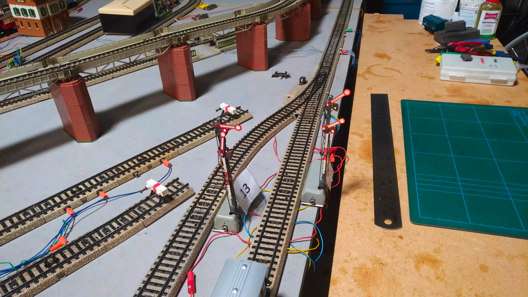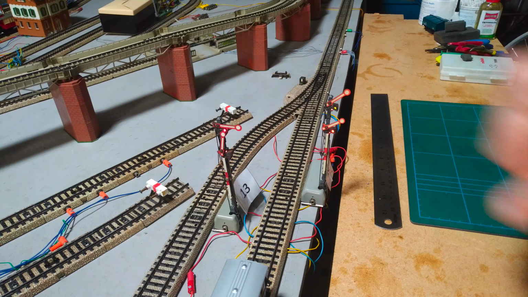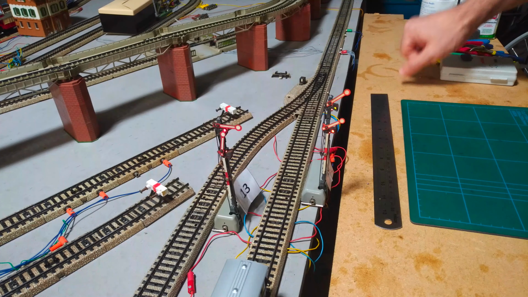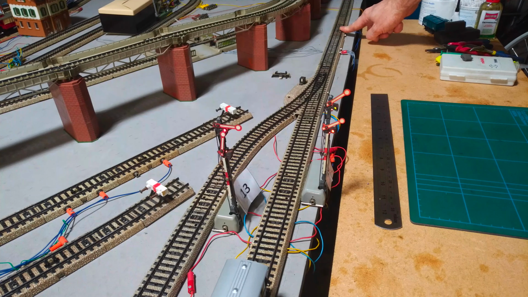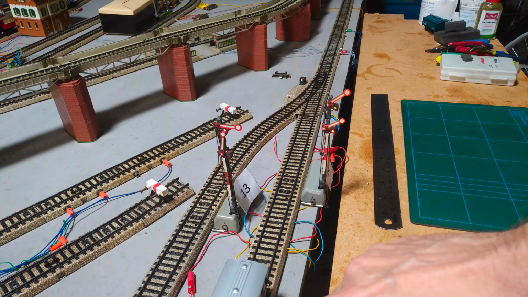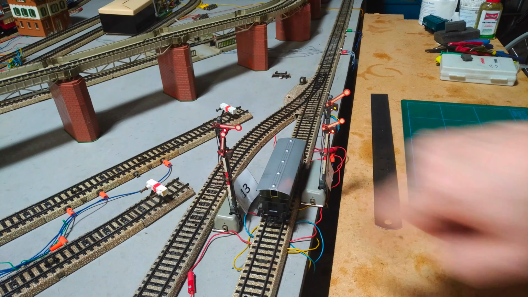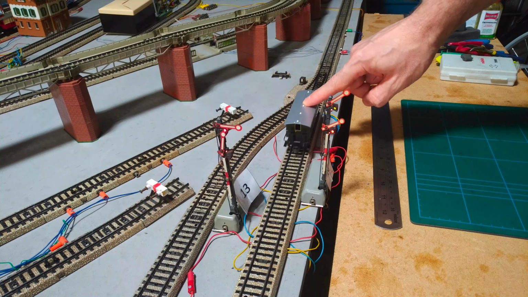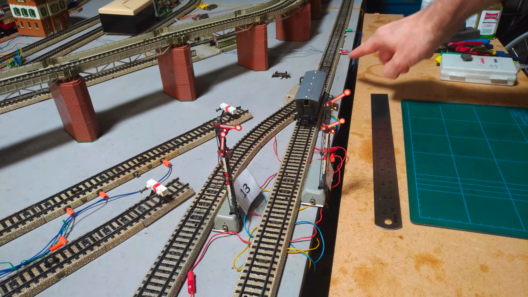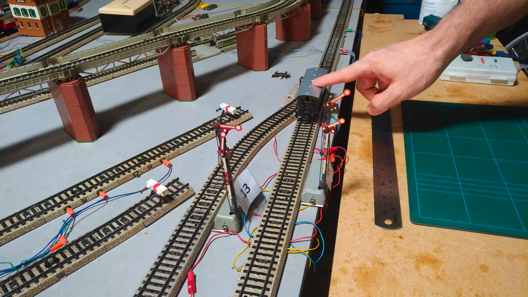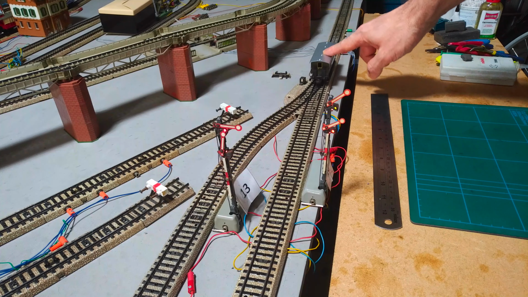So if we look at a standard block setup on the layout, we have a signal. This signal is followed by a contact track, which is itself followed by a switching track, either close by or not too far away, depending on the distance available in the preceding block. So in this case, the train would pass the signal, go over the contact track. This will set the signal back to red.